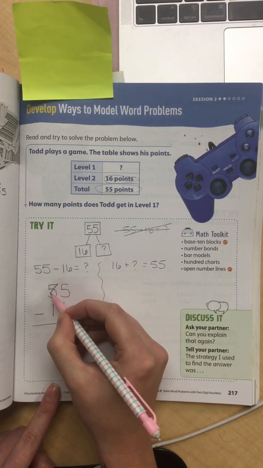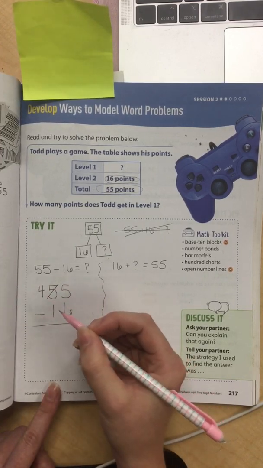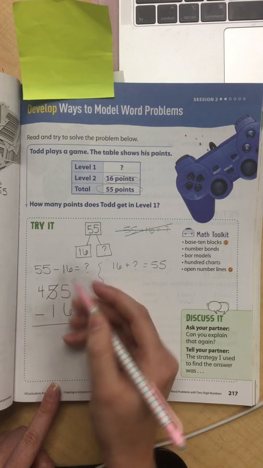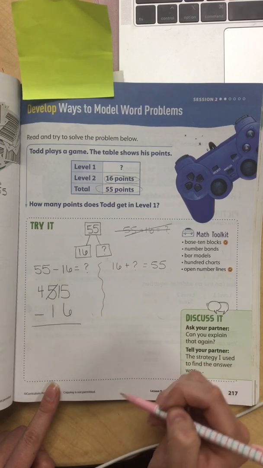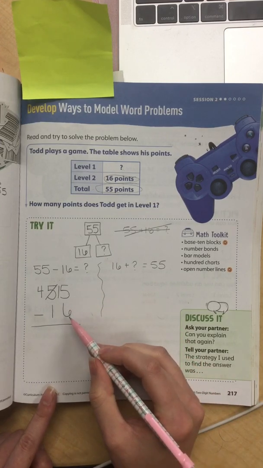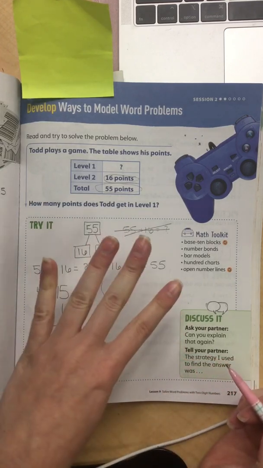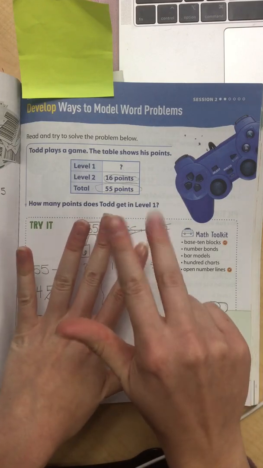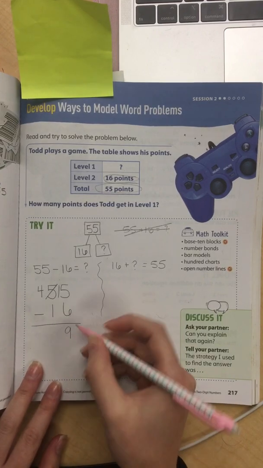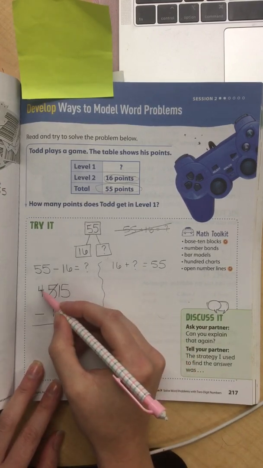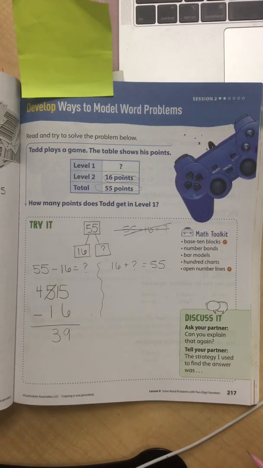So I'm going to go next door. And I'm going to cross off 5 and put 4 because I'm taking a 10 away. If I take a 10 away, I'm moving that 10 over to my ones, so I have enough on top. So now I have 15 minus 6. Well, if I count up from 6 and stop at 15, 6, 7, 8, 9, 10, 11, 12, 13, 14, 15. It takes me 9 fingers to get to 15. So 15 minus 6 equals 9. 4 minus 1 equals 3. So there's one way I can solve it.